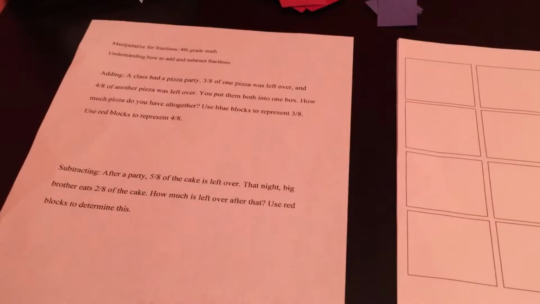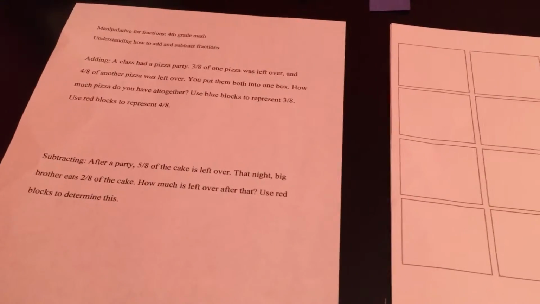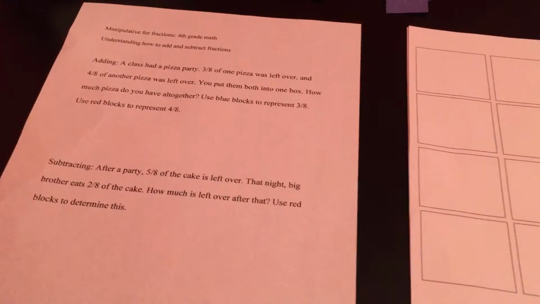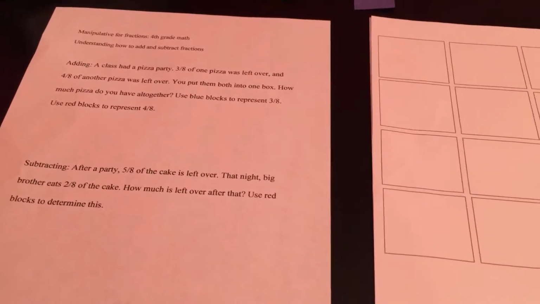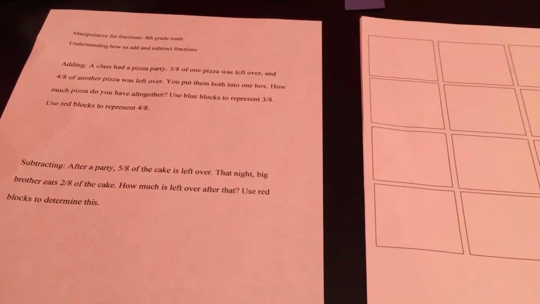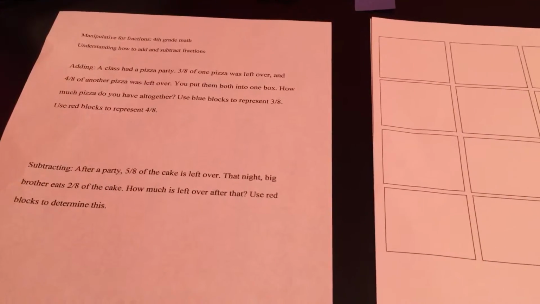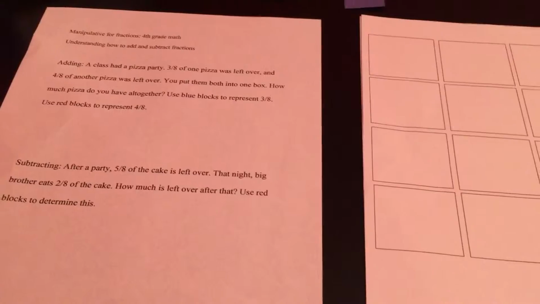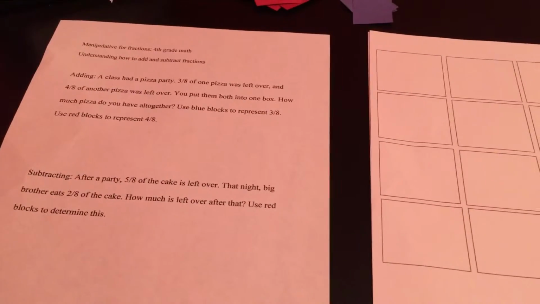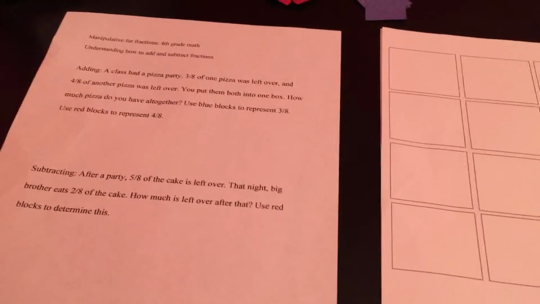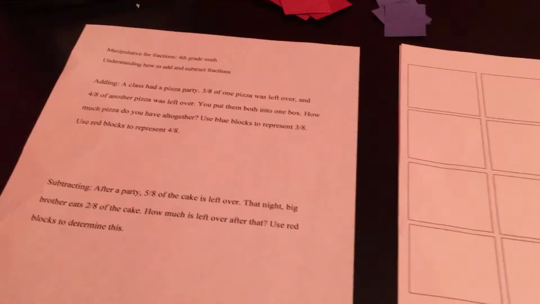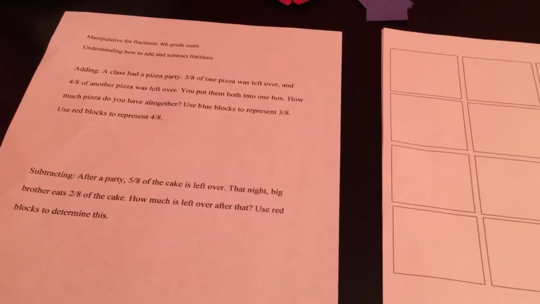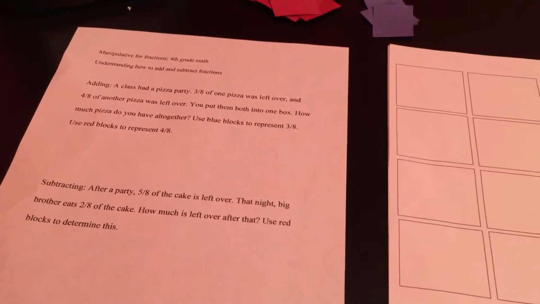So for the first one, it deals with adding, and it says a class had a pizza party. 3/8 of one pizza was left over, and 4/8 of another pizza was left over. You put them both into one box. How much pizza do you have altogether? Use the blue blocks to represent 3/8 and use the red blocks to represent 4/8. So altogether from the pizza party, they had 16 pieces of pizza because of 8 plus 8.